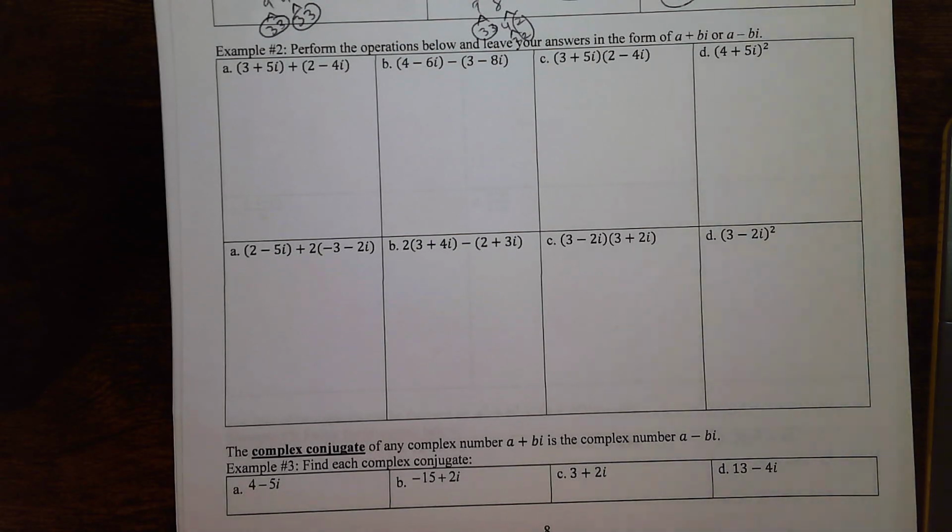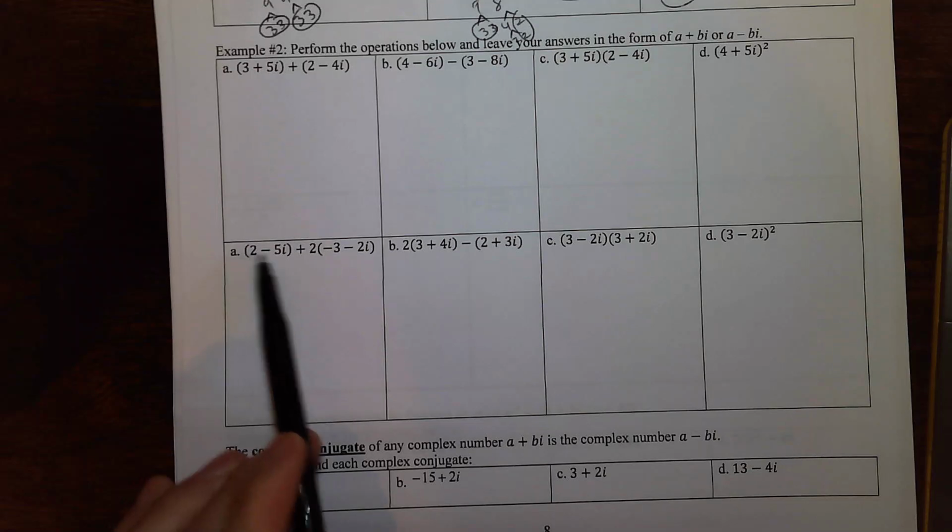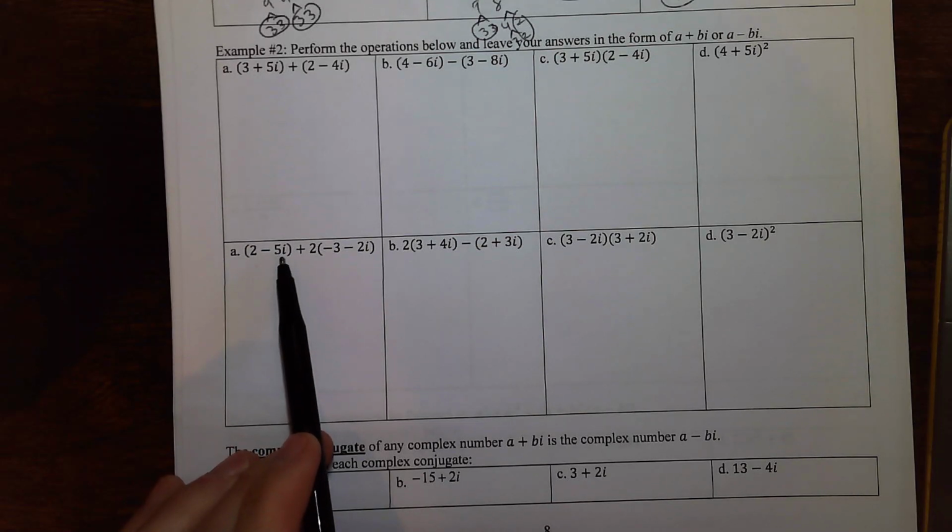All right, now we're going to work on simplifying complex numbers. So in a complex number, you have the real part and then you have the imaginary part. So the real part would be 2 there. The imaginary part's negative 5i.